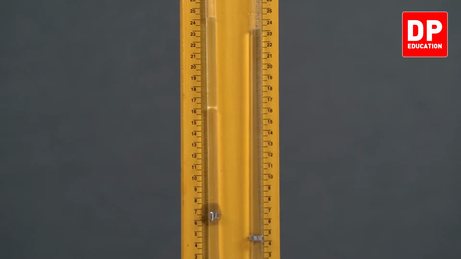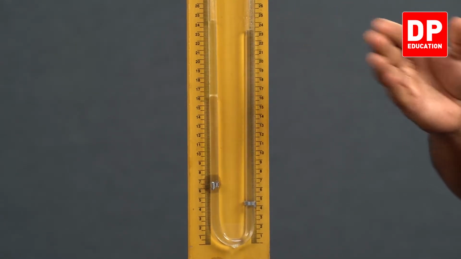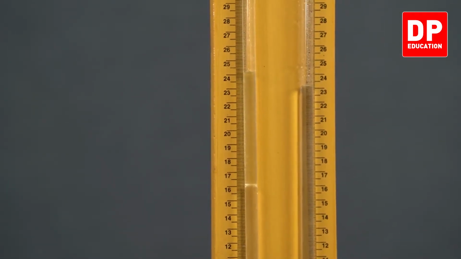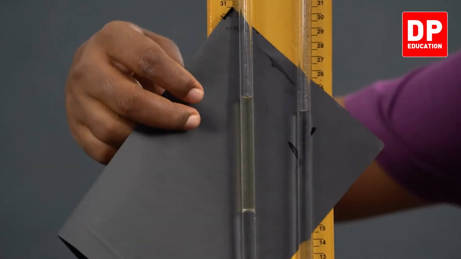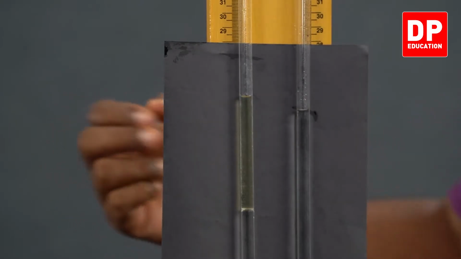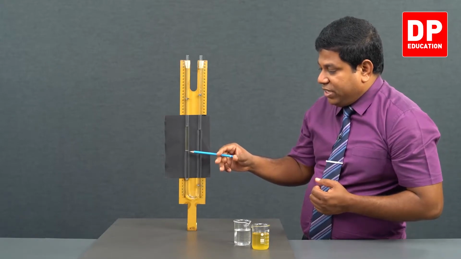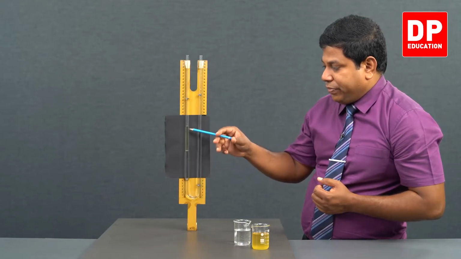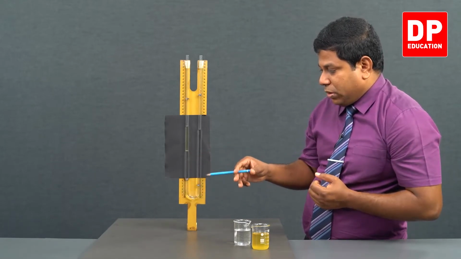Since the background color is also yellow, you might not be able to see the oil column clearly. I will just keep a black color sheet behind and I will show you the oil column separately. You can see here, this is what we call water oil interface. Can you see? Up to here we have water, and this is the column of oil. From this point we have water up to here.